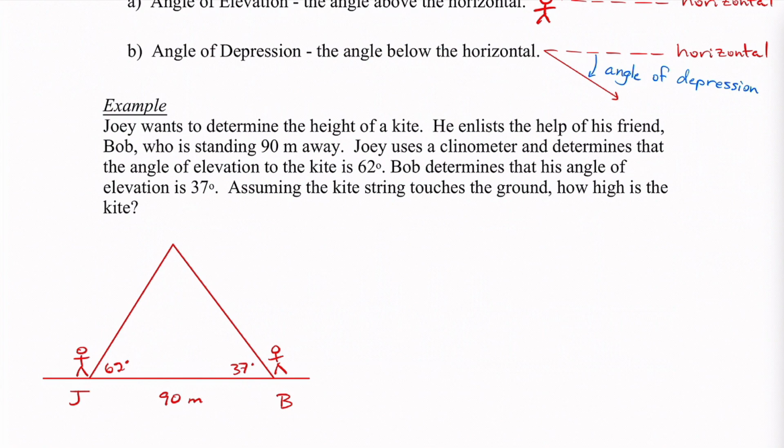So our kite is up here. I'll draw a simple little kite, and then our string would be coming down to one of the guys. And then the very last thing it said in the question was assume the kite string touches the ground. Okay, so the string comes all the way down to the ground, and that's why our triangle is on the ground. It's not floating up at their eye level or wherever their hands are. It's down on the ground. So we want to find how high this kite is. The height of the kite is going from the kite down to the bottom. So let's label that just X. That is what we want to find at the very end.